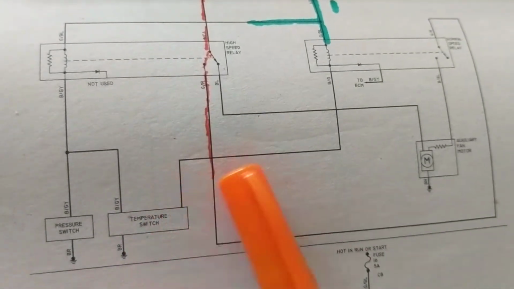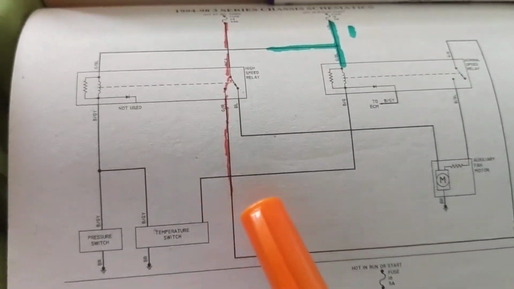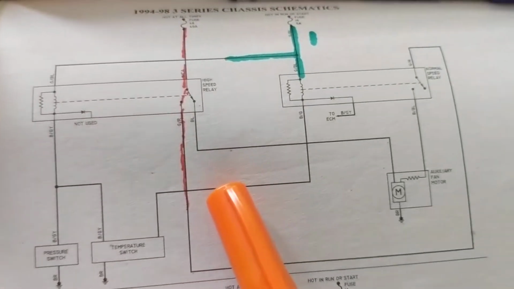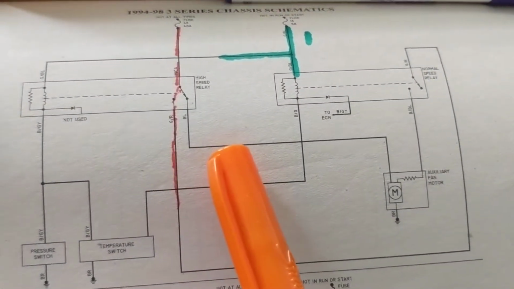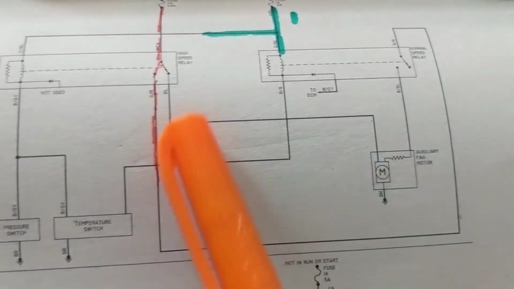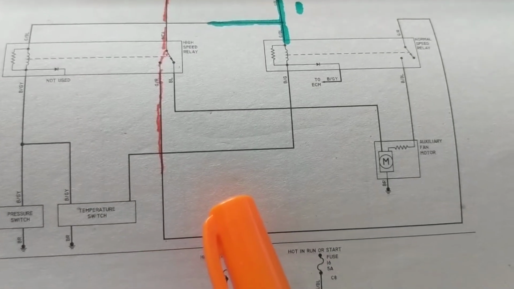You turn the air conditioner on, the compressor is on. That's more of a load on the engine. You need more cooling. Now, by theory, we need a high-speed relay to activate the fan motor at full speed. How will this happen?